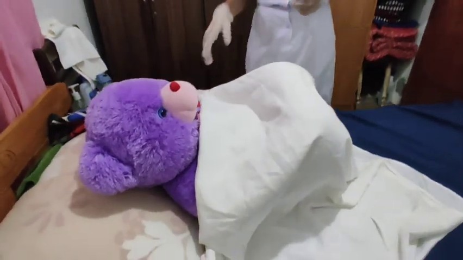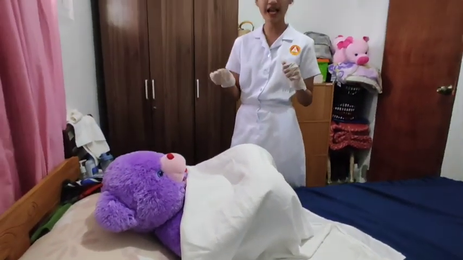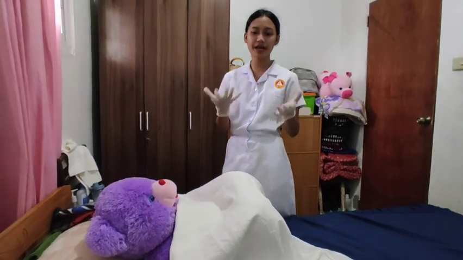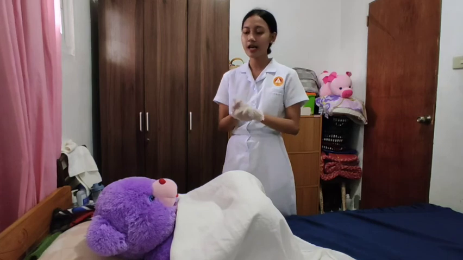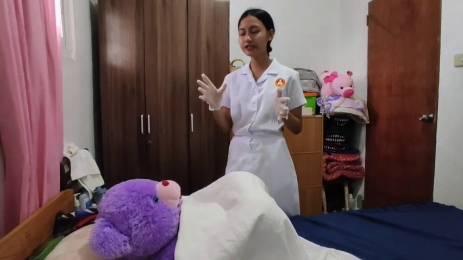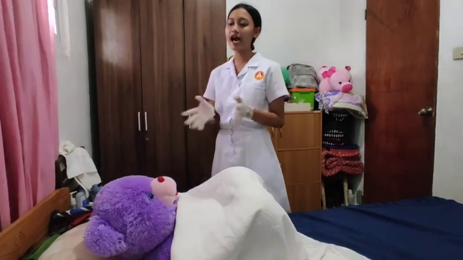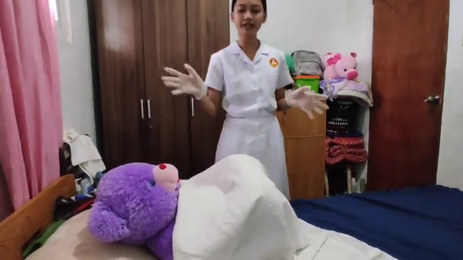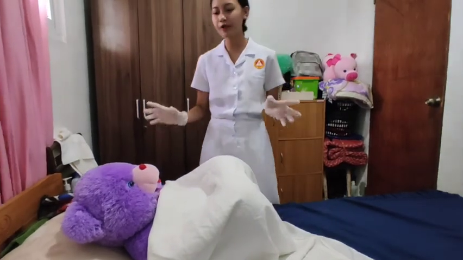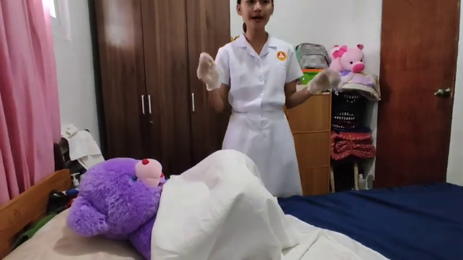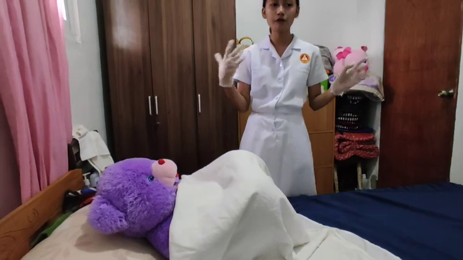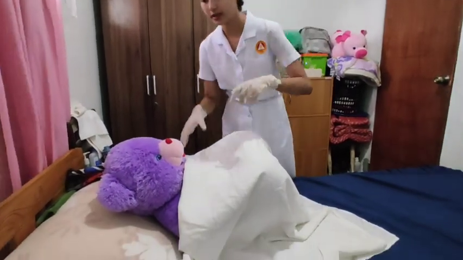And then, after that, don't forget to wash your hands. So, I'm done washing my hands, and I'm already wearing my gloves. Then provide the client privacy: close the door and the curtains, and have adequate lighting. And then prepare the patient by folding the top bed linen to the foot of the bed.